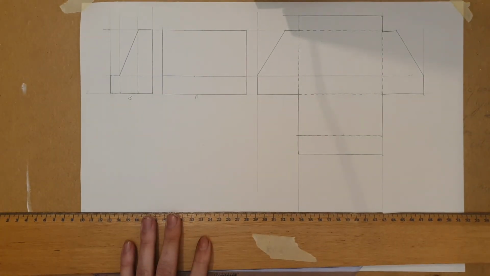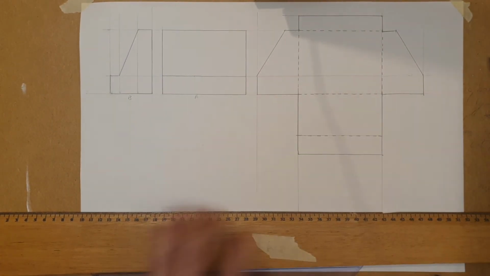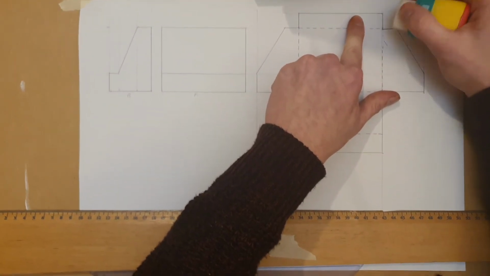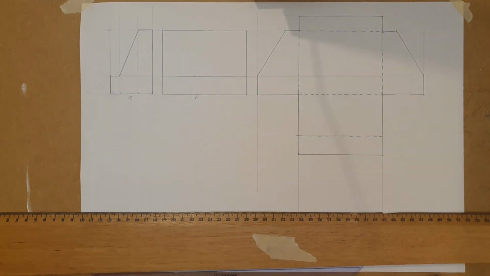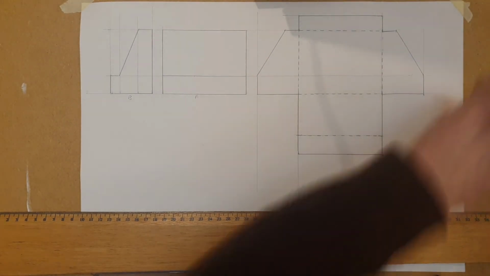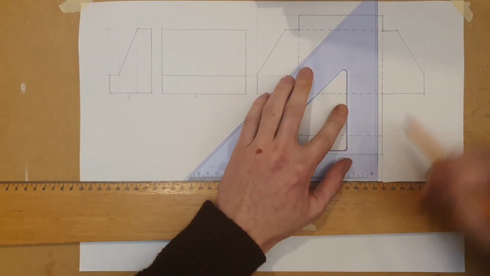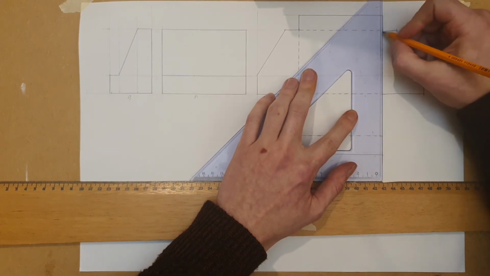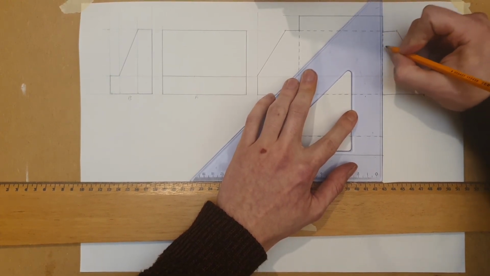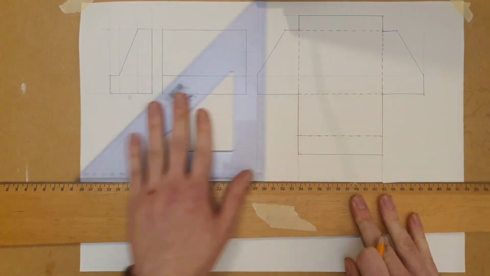Just went off a little bit here, so I'm going to rub these ones out and just put them back so that they're on the same line like these ones. Looks a little bit better.